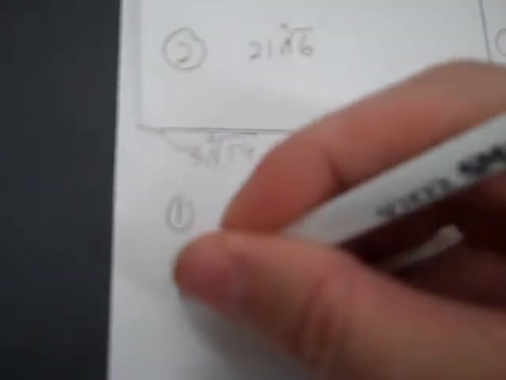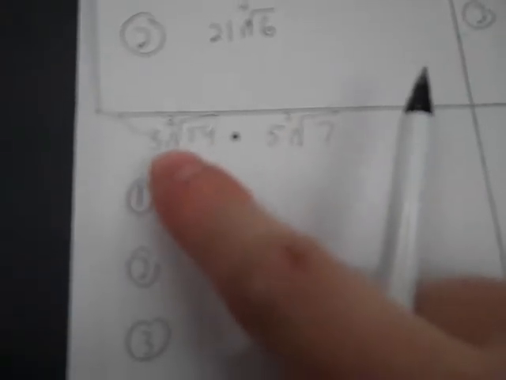Now you're multiplying coefficients and radicals. This actually has 3 steps to it. Okay, first thing you do is you multiply your coefficients 3 and 5. Okay, so 15. Then I make sure my roots are the same kind of root. They are. They're both cubed roots.